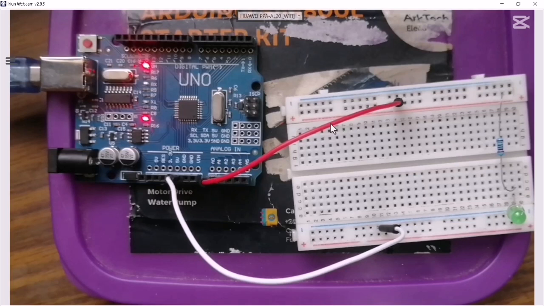It will be delivering power to this positive track, where this resistor will be connected, and the positive leg of the LED takes the power here, and the other one is in this negative ground strip, which is connected to ground right here. Okay, so now let's go to the code.